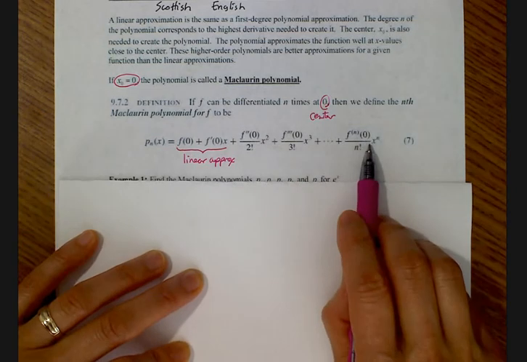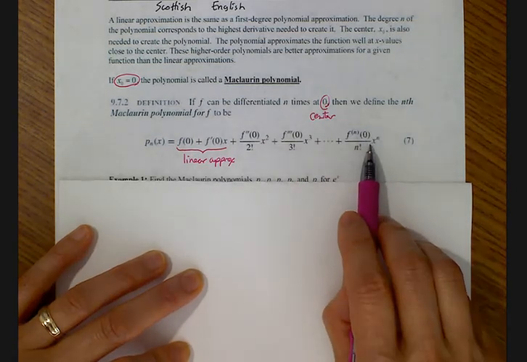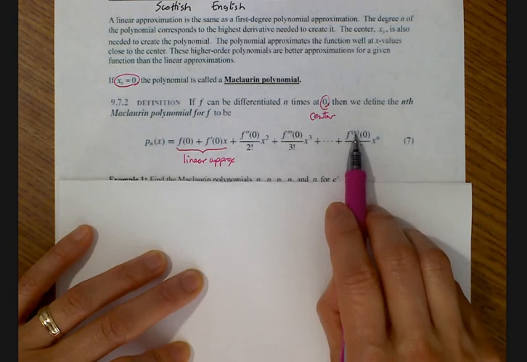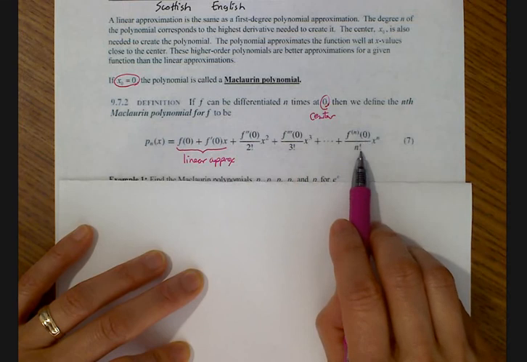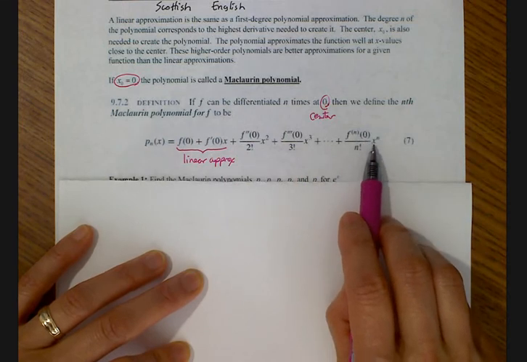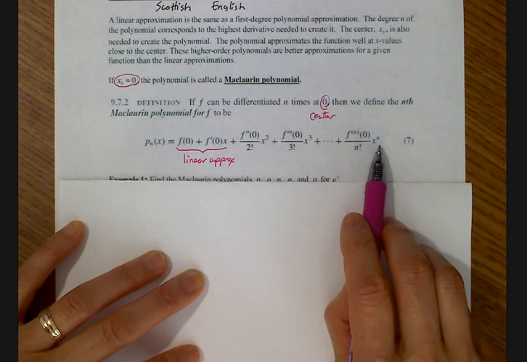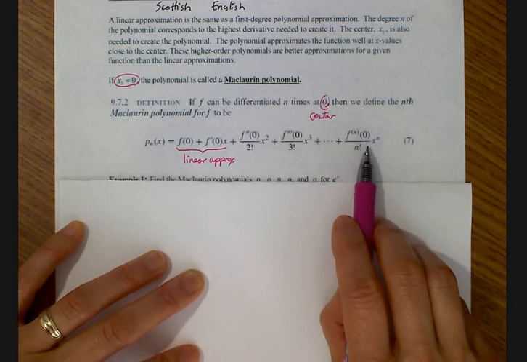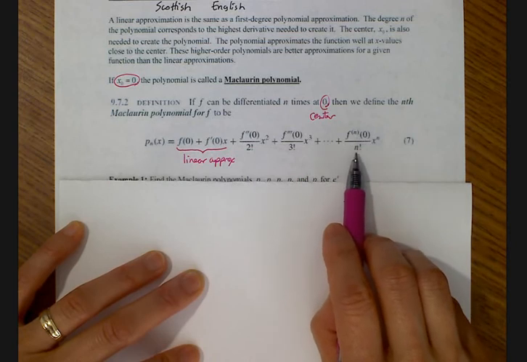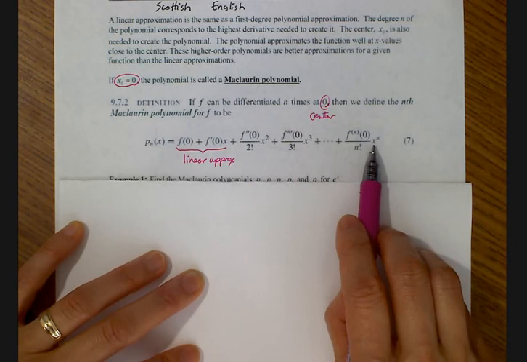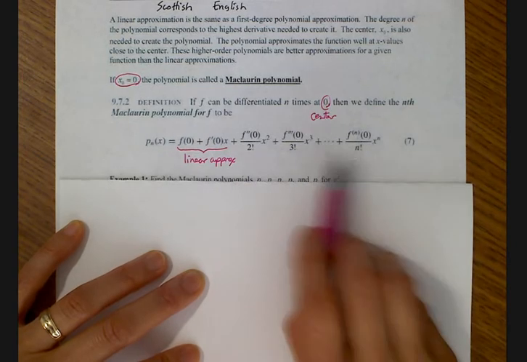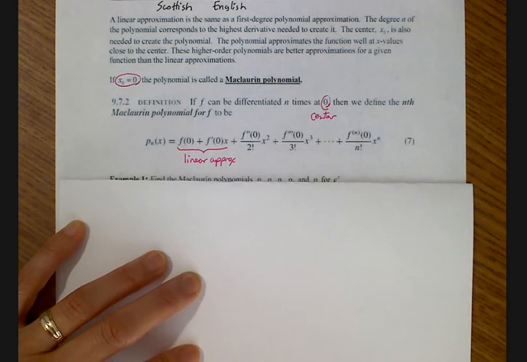So the general pattern for a Maclaurin polynomial of the nth degree is the nth derivative of f at 0 divided by n factorial, and then times x to the nth power, right? So this could go on for many, many terms. So if I asked you, what is the 10th order Maclaurin polynomial, you have to find the 10th derivative of f at 0 divided by 10 factorial, and then it would be times x to the 10th power. And then of course, you have all the ones prior to that.